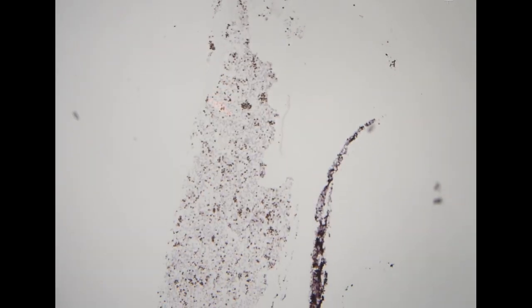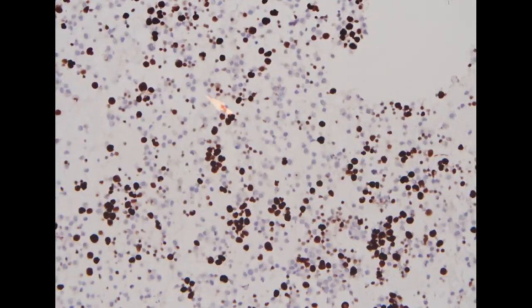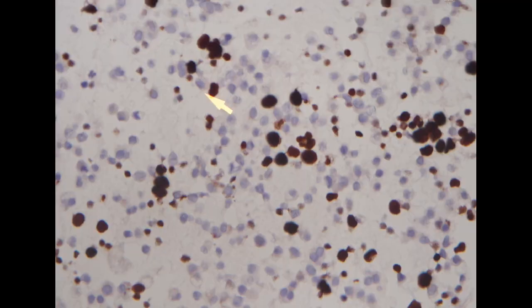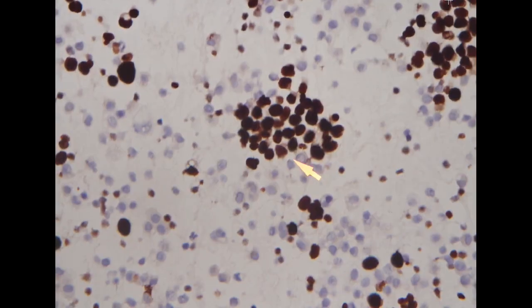For the breast, we would like to do the marker for GATA3. So you can tell that the GATA3 seems to have better preservation. And again, you do see in the background single cells, large single cells compared to the relatively smaller histiocytes and mesothelial cells, and the clusters of cells are much easier to appreciate.